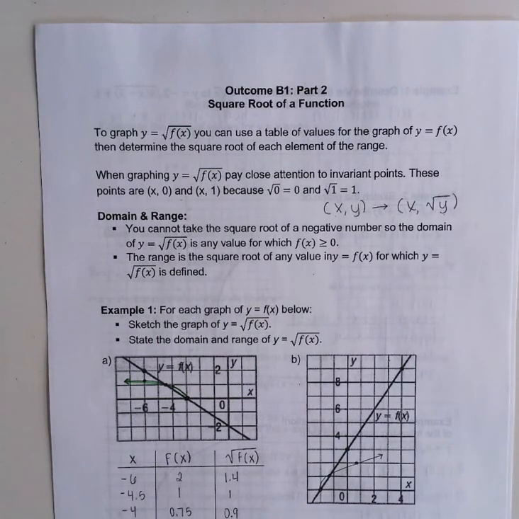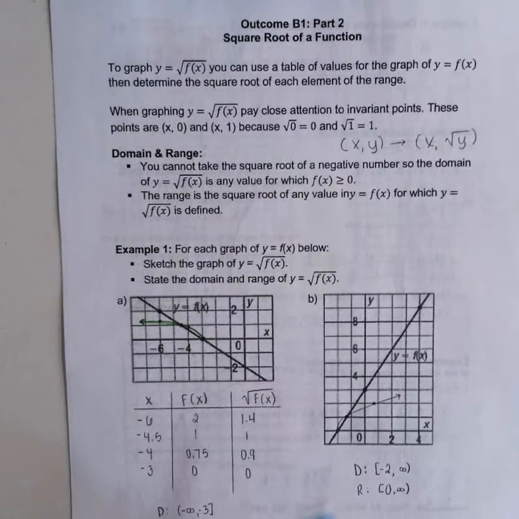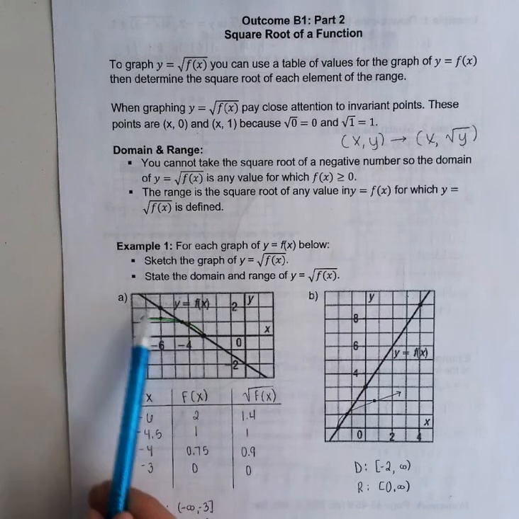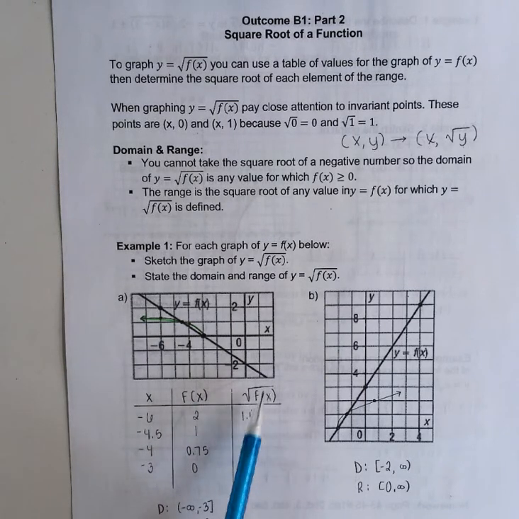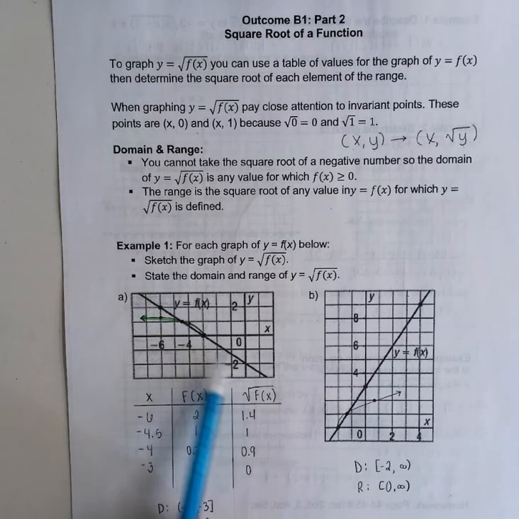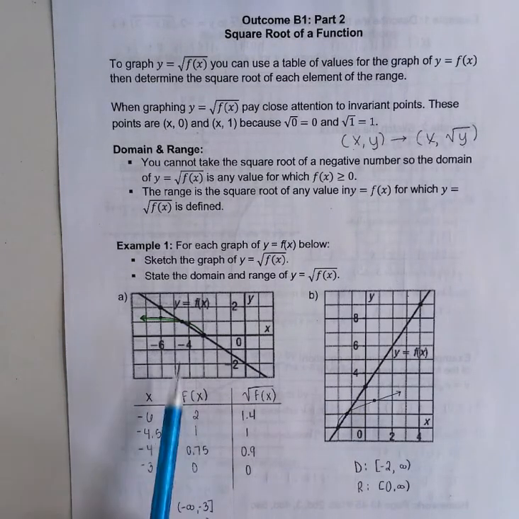Okay, so for example, if we look at example 1, I've given you f of x. So here's f of x. It's a straight line. And in that graph, you've got a few pairs of points. You've got the point (-6, 2), (-4.5, 1), (-4, 0.75), and (-3, 0). Those are the points that I've picked off of this line. Now you might be wondering why I've picked some of these decimals, and the reason is because I want to show you what happens when we have these differing y values.